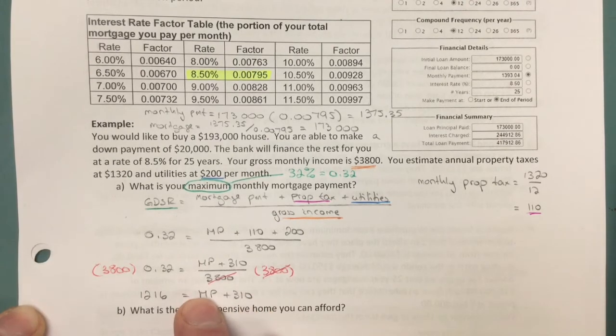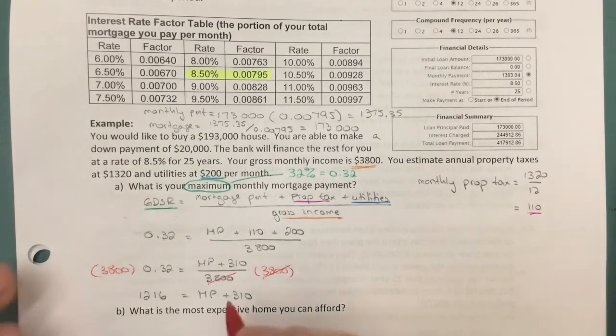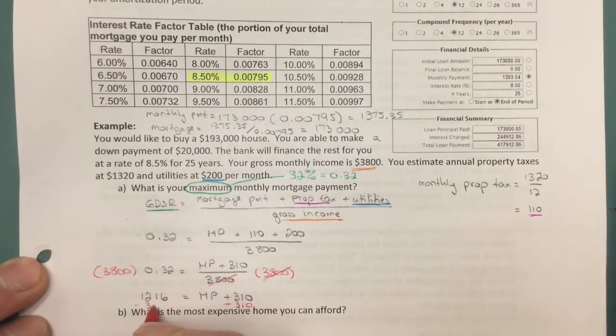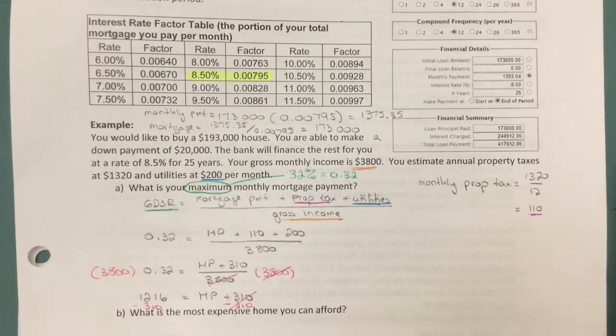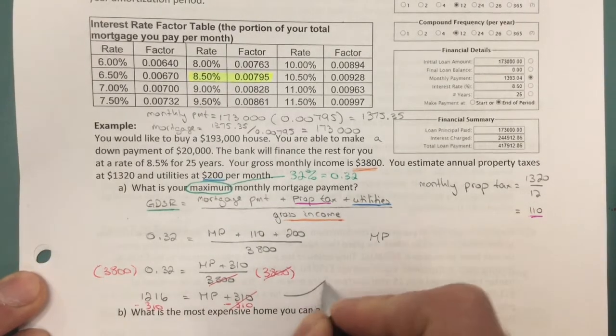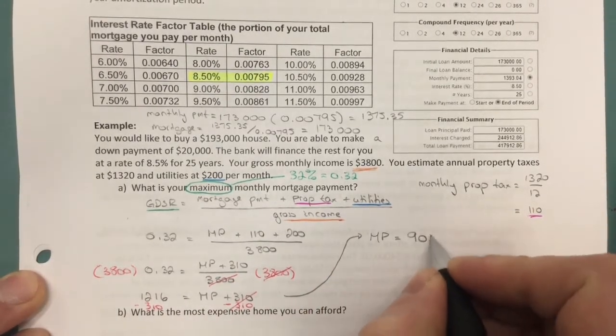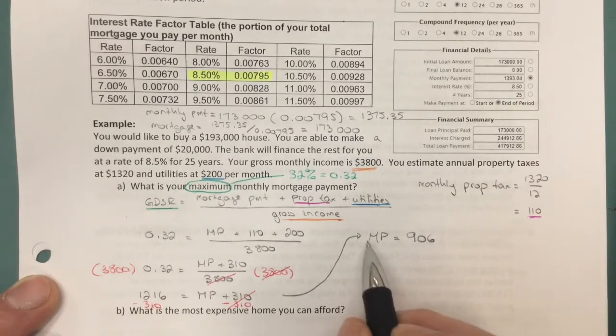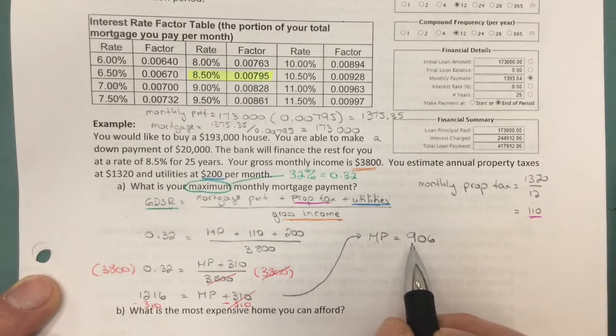So what is my mortgage payment then? To figure that out, I just have to subtract 310 from this 1,216. So this gives me a maximum monthly mortgage payment of $906.